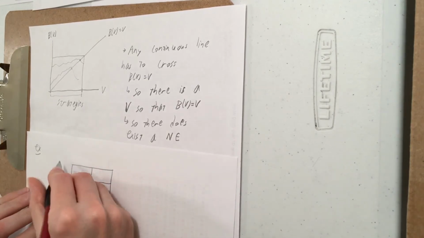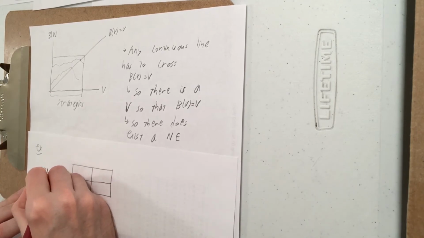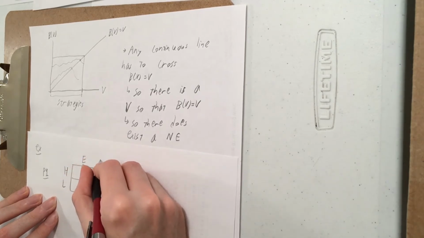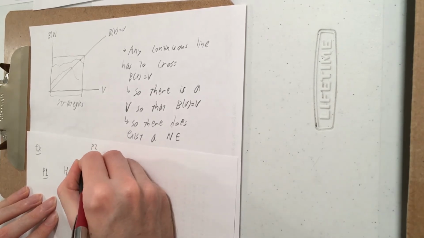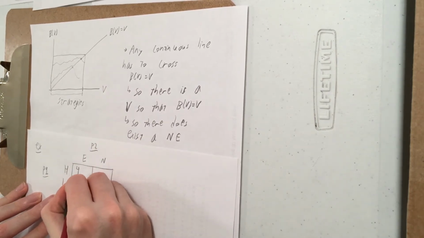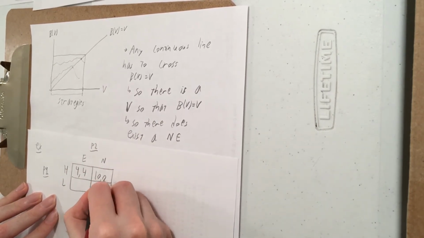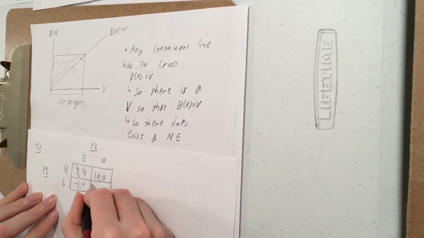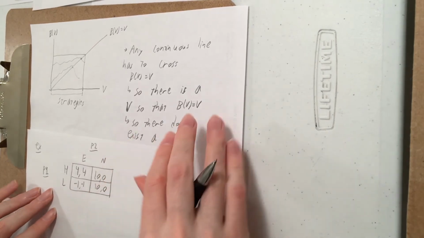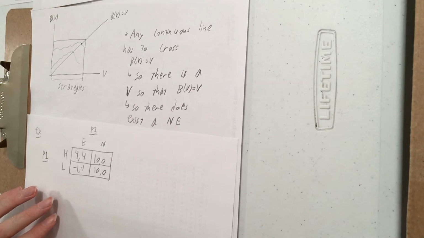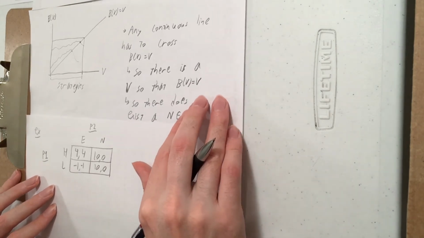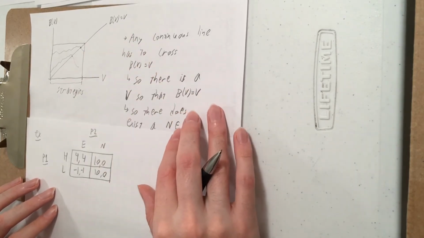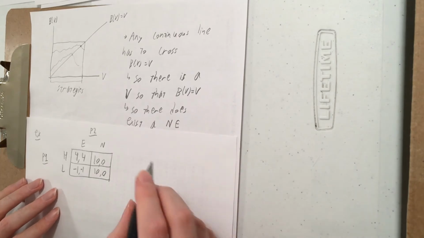So let's say player 1 can play H or L, and player 2 can play E or N. Let's say the payoffs are like this. So before we stack it up in a vector, it's easier to do it individually. Here's what I mean by that.